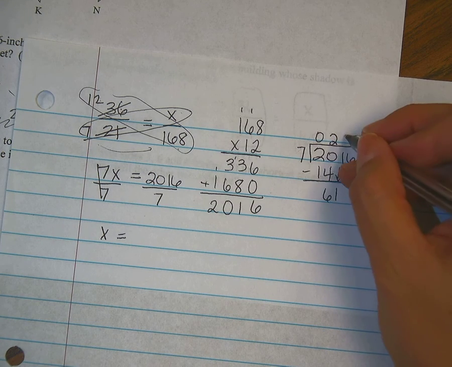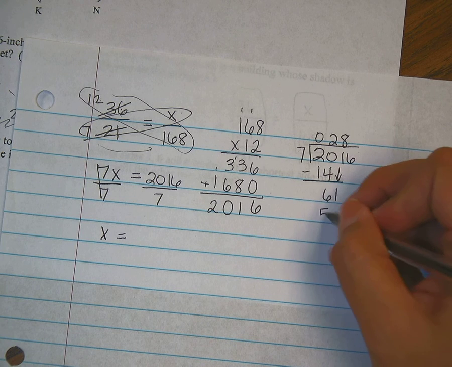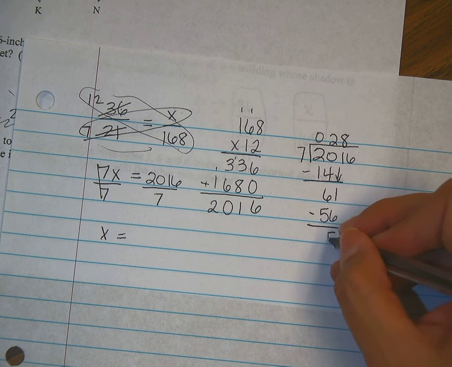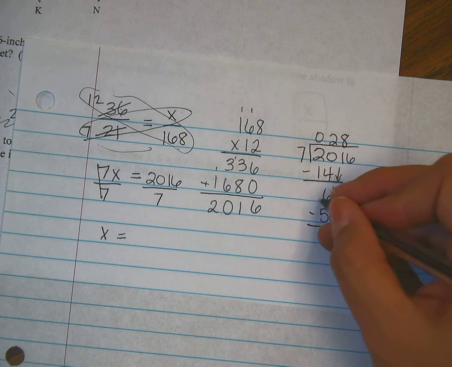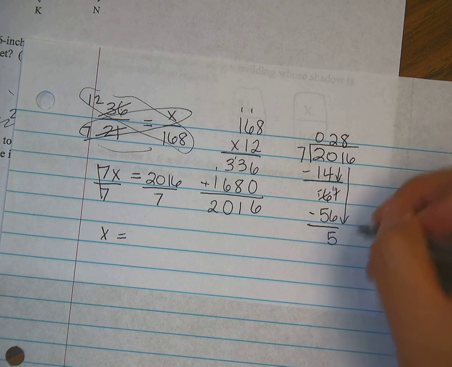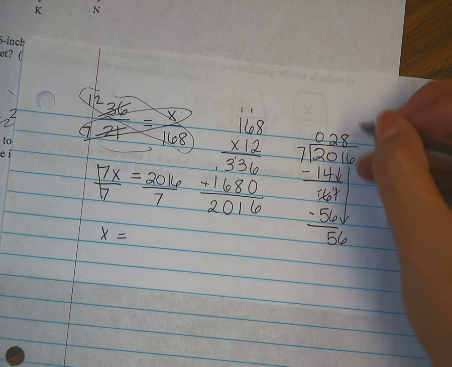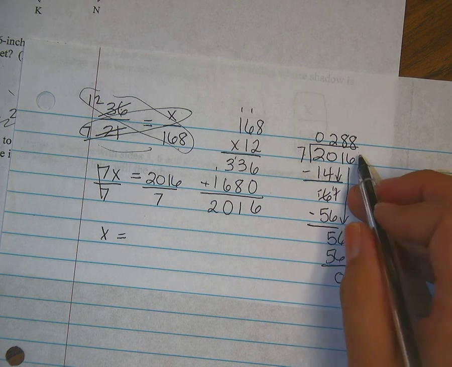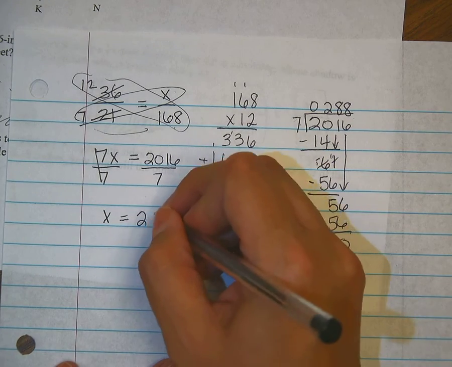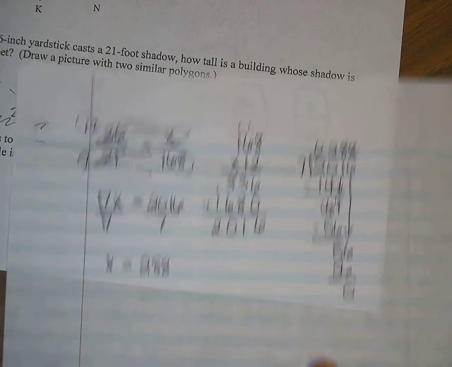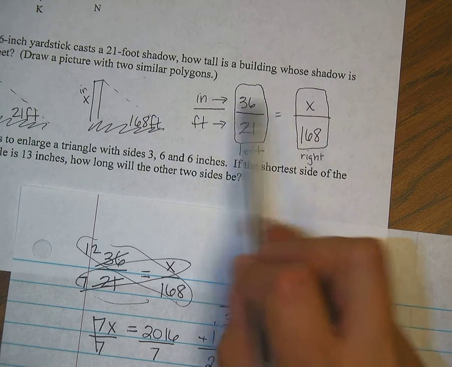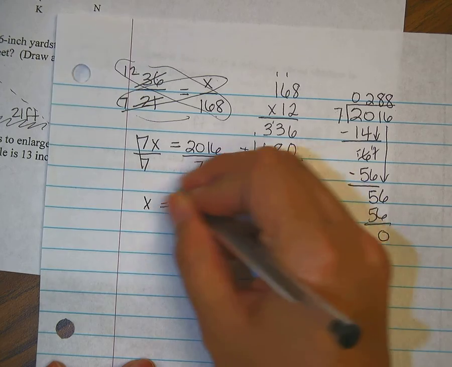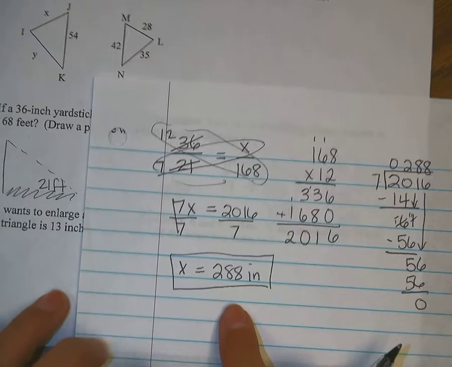7s are my favorites. Let's see, 7 times 8 is 56. That was sarcasm. Subtract. 5 because I borrowed, that's 11, that becomes 5. Bring down that 6. 7 into 56 is exactly 8 times. So my answer is x is equal to 288. And what are my units? Let's see, my units should be inches since it's up there on the top. So my building is 288 inches.